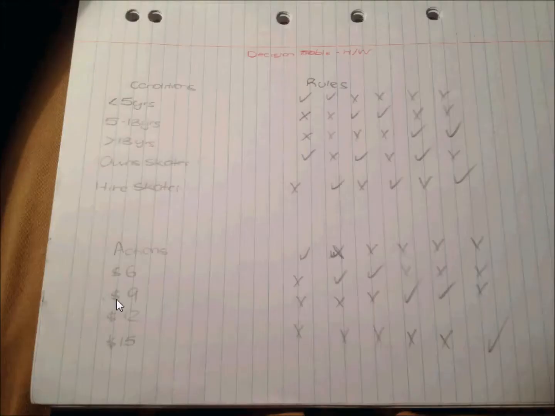So pretty much that's how you do a decision table. All you've got to do is cross out the wrong options and tick the right options. It's just like maths. That's how you convert a decision tree. I hope you enjoyed.